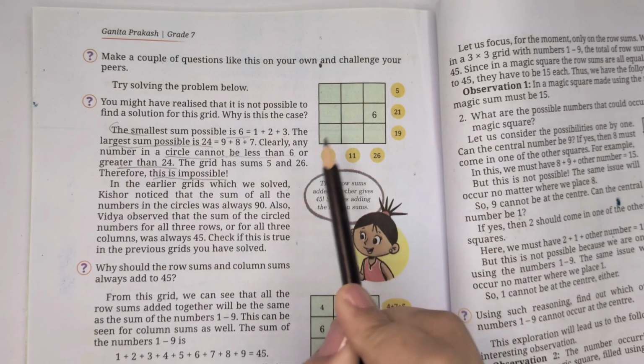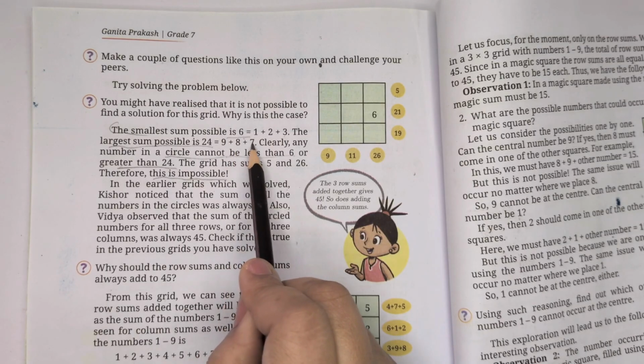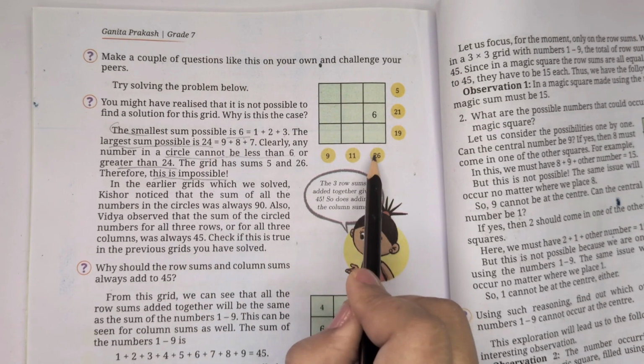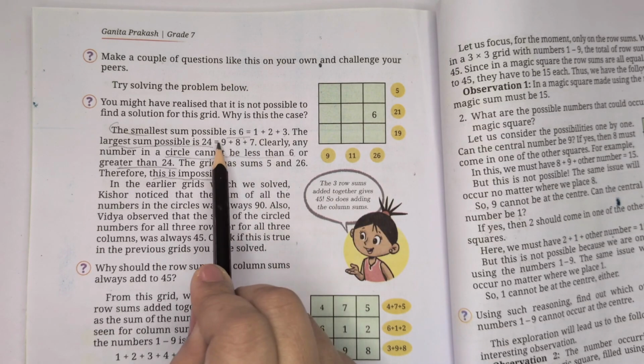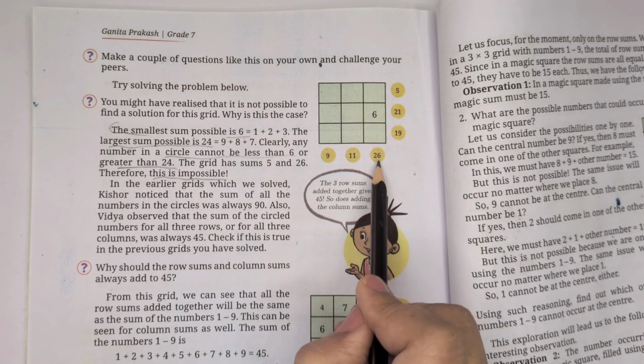In the same way, for the biggest sum, we take the largest digits up to 9. So 9 plus 8 plus 7 is equal to 24. But here 26 is there. So by adding these 3 numbers, the maximum we can get is 24. But here it is given as 26.